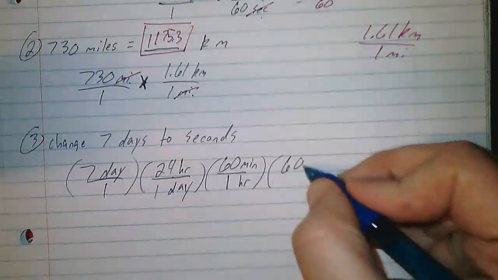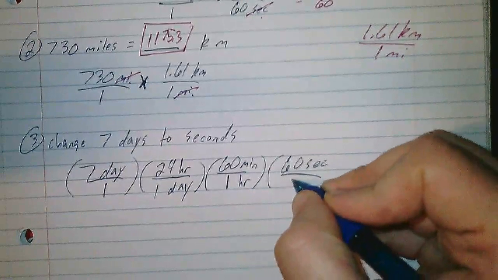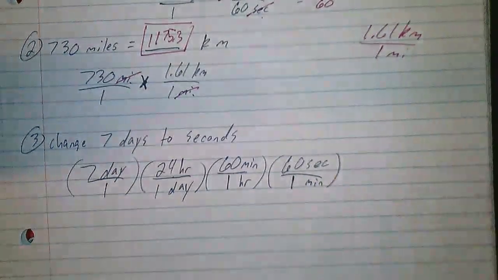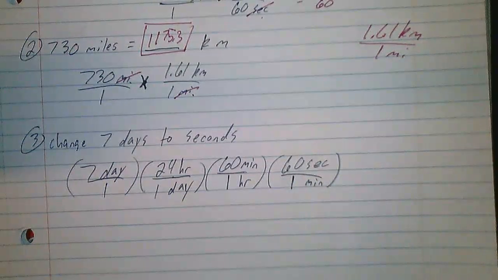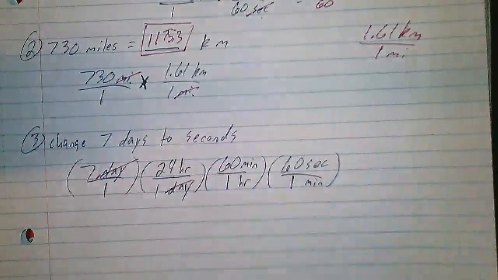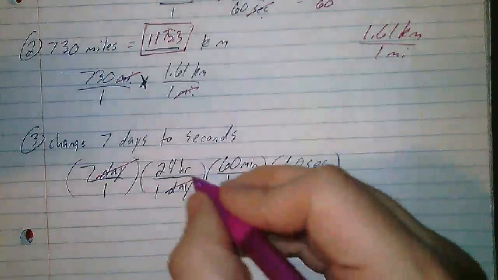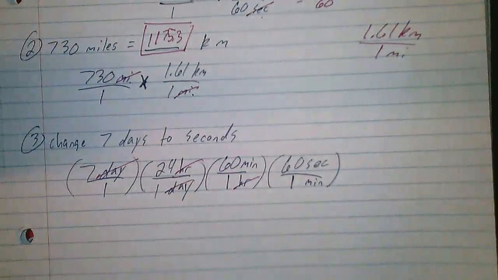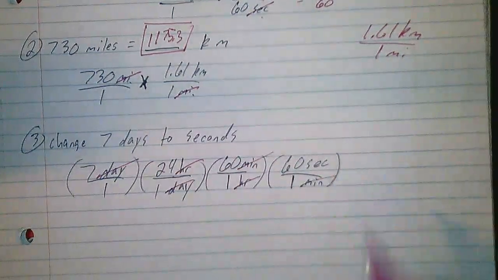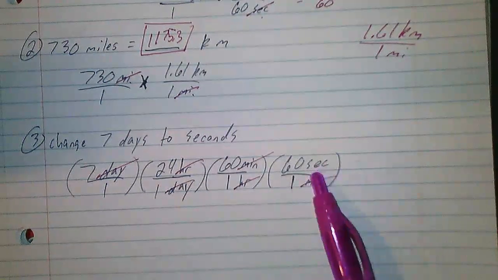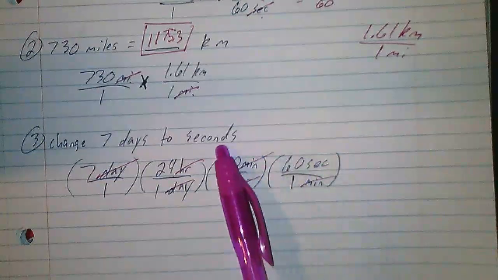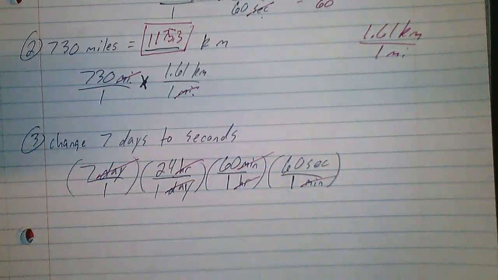We are working our way down to seconds. There are 60 seconds for every 1 minute. Again, minute on top, minute on bottom. So let's cancel out the units here. Days on top and bottom, cancel out. Hours on top and bottom, cancel out. Minutes on top and bottom, cancel out. And the only unit we have left is the one that we want to convert into, which is seconds.